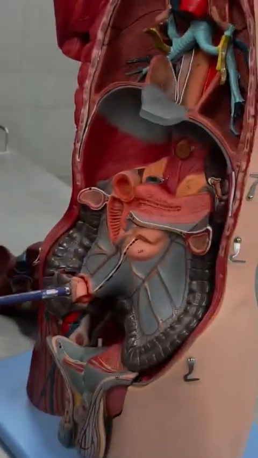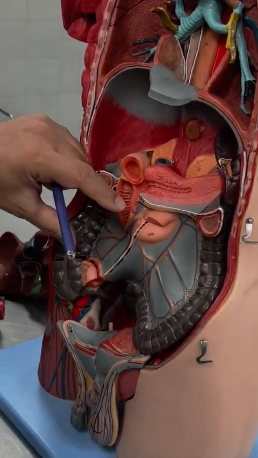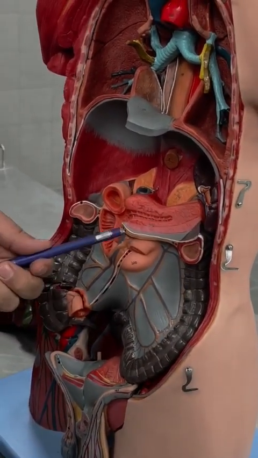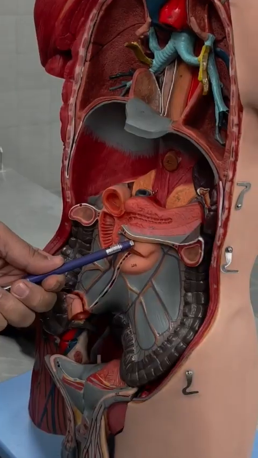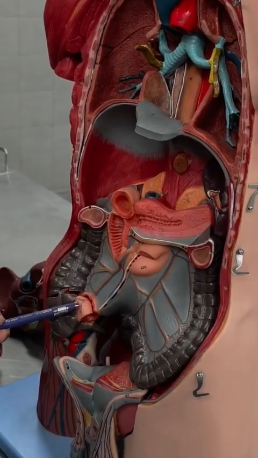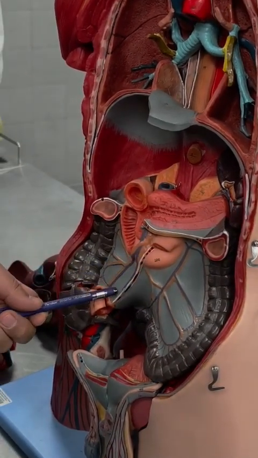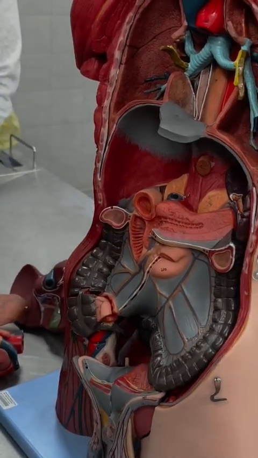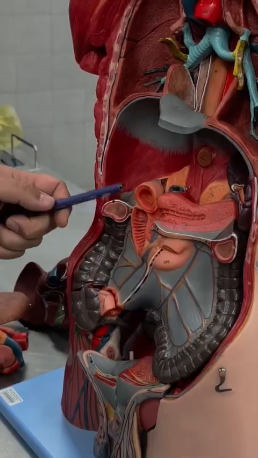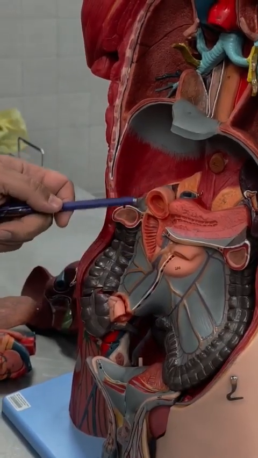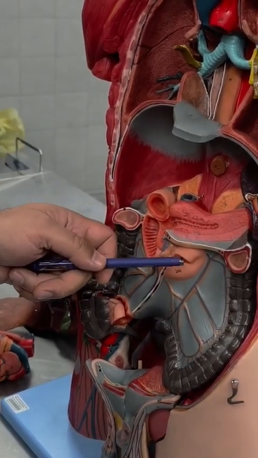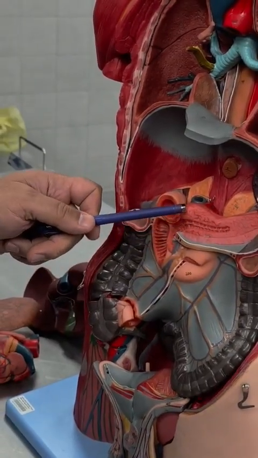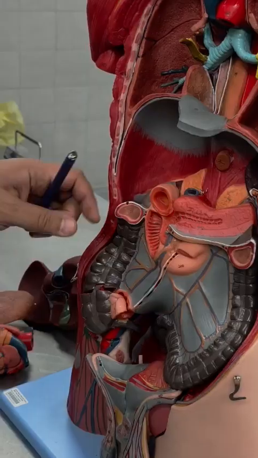The root of the mesentery proper has a length of 15 centimeters and is attached to the posterior abdominal wall from the duodenojejunal flexure to the ileocecal junction. Here is the duodenum, first part, second part, third part, and fourth part. And here is the pancreas: head, neck, body, and tail.